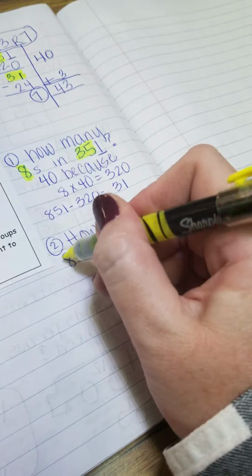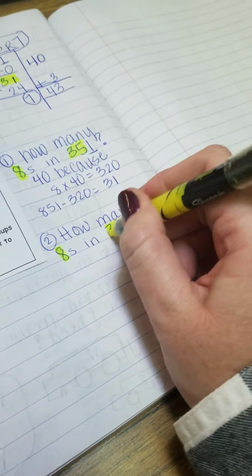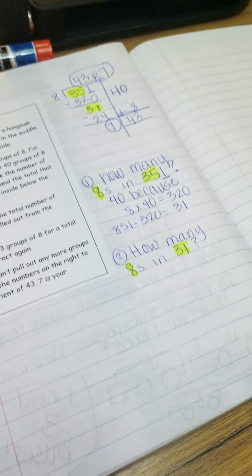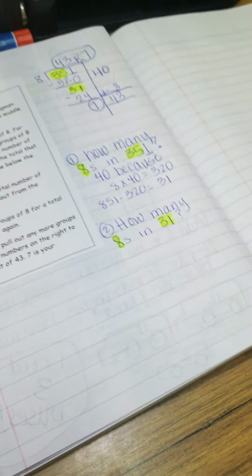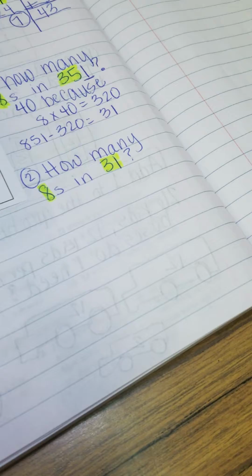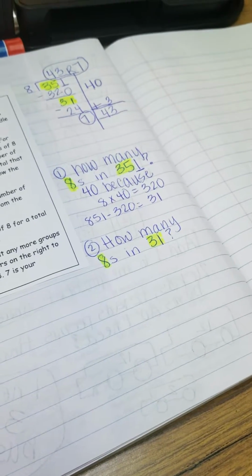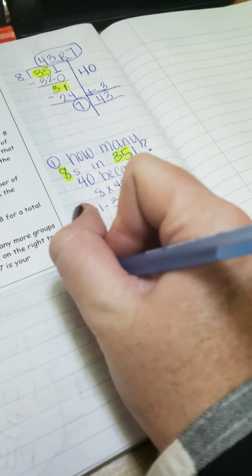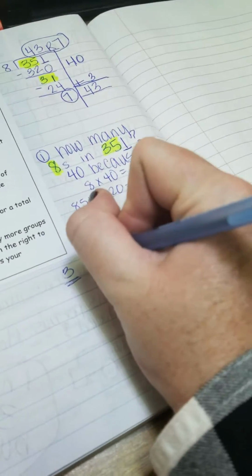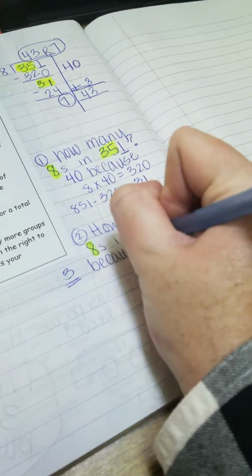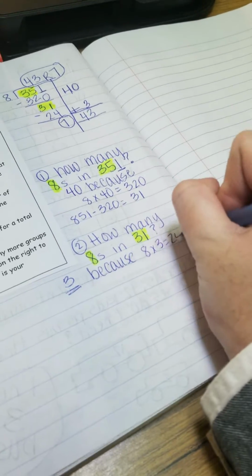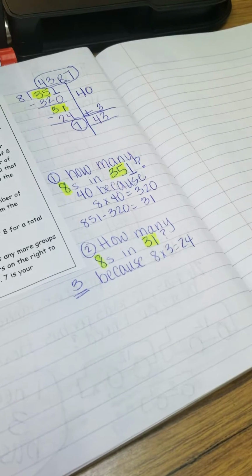And this time, I'm looking at 8 into 31. How many 8s in 31 without going over? And what did you all say to me? 3. Because 8 times 3 equals 24.